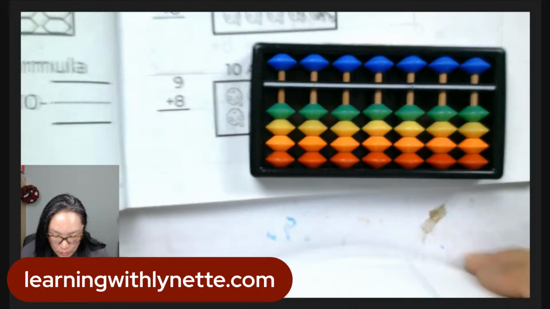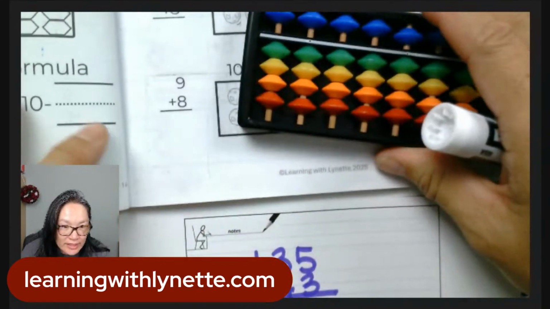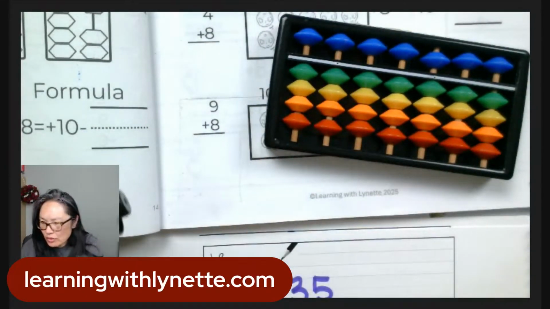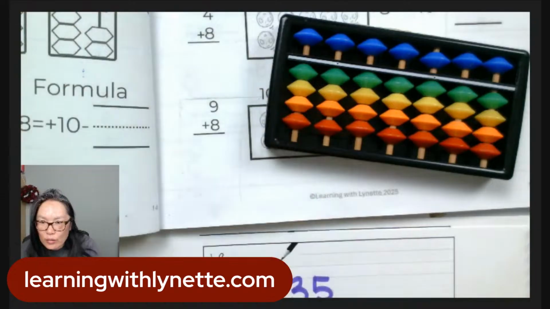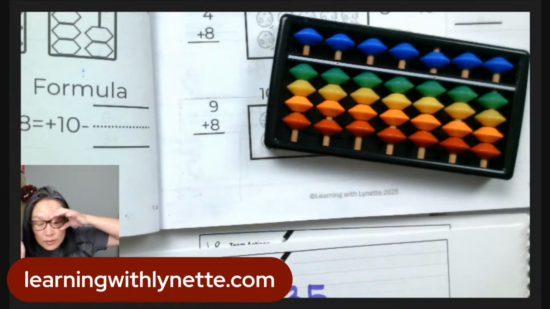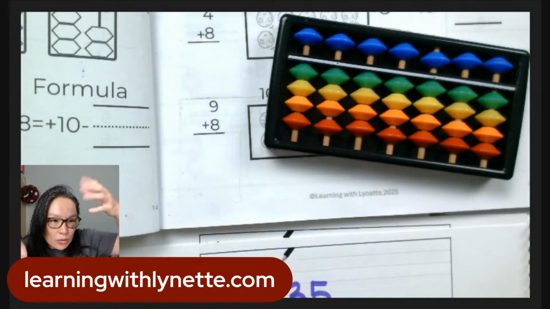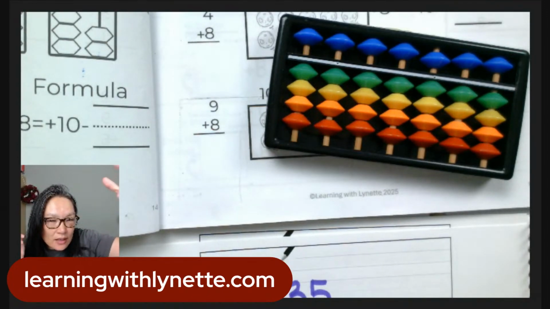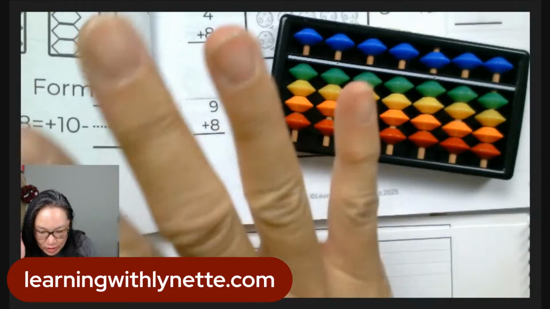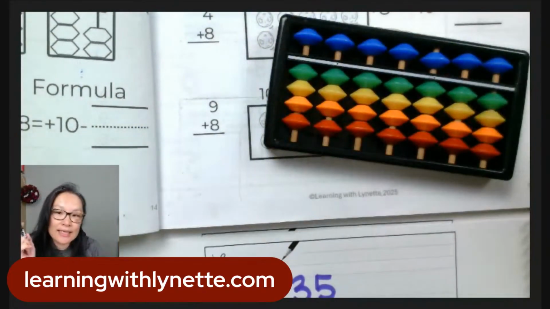All right, so we're okay. We understand how to make a 10, just like the abacus. It's all about practice. You get to the point where your mind is blown, right? You see how easy it is with the abacus. Math is not as difficult in the beginning as they say it is.